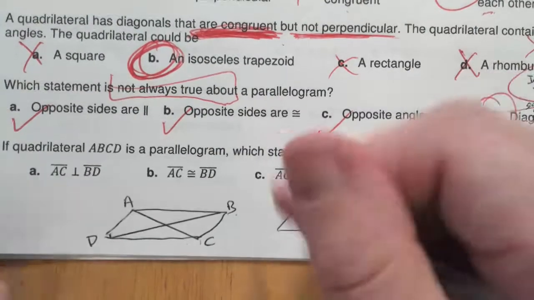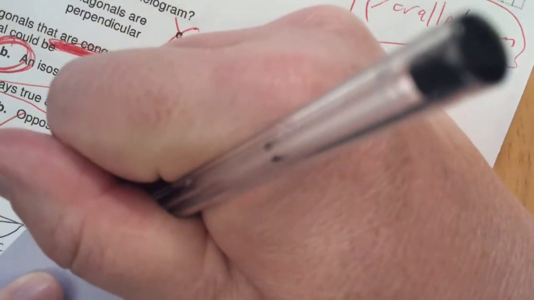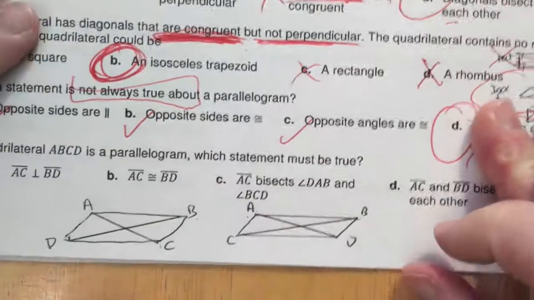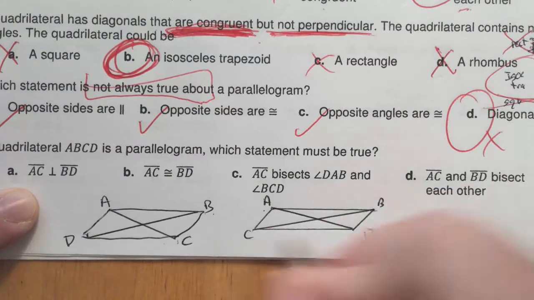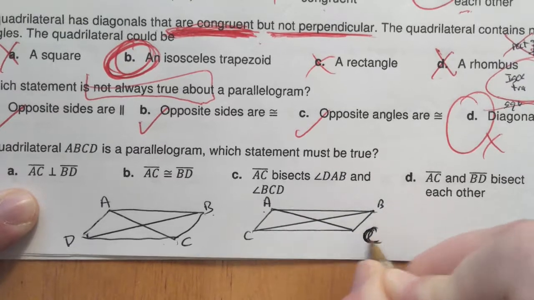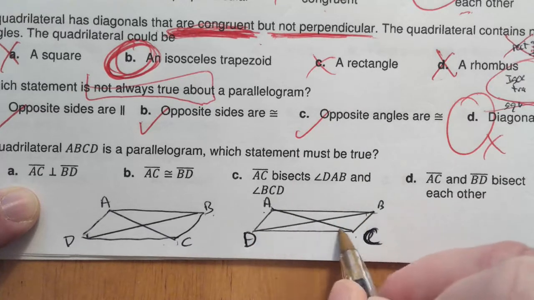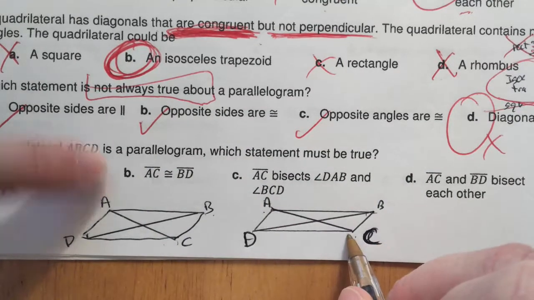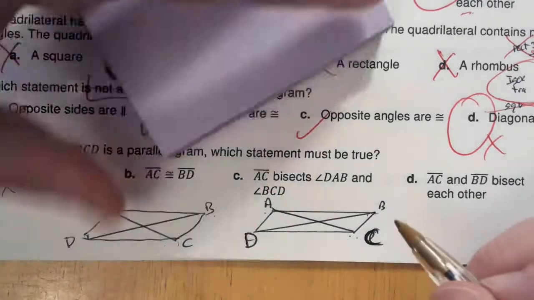Okay, so now if we do A, B, C, D, let me connect the dots. All right, so now does AC, oops, see how I cut across? That's bad. So A, B, C, D. Okay, so does AC equal BD? Does that look like this and this are equal? No. All right, are they perpendicular? No, that's definitely not 90 degrees. Does this equal this? And if you're not sure, measure it.